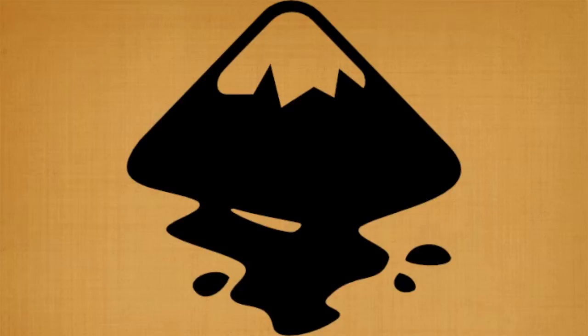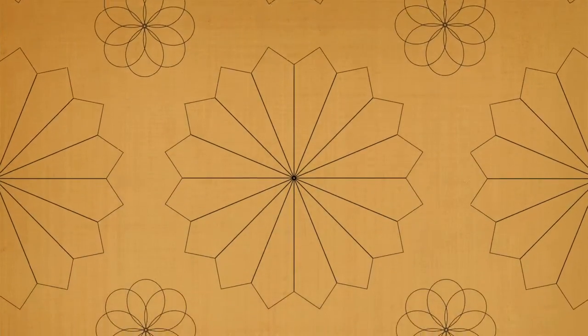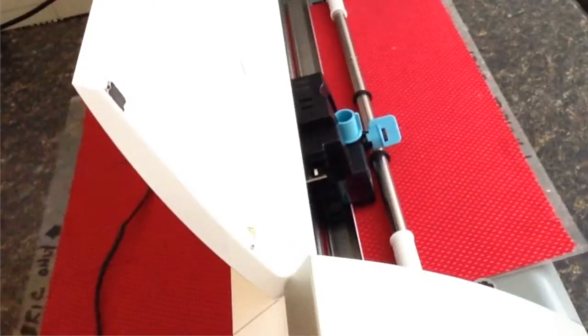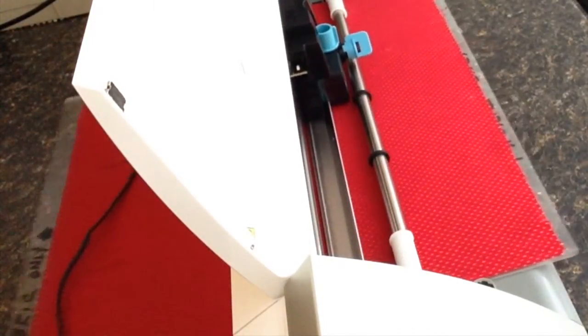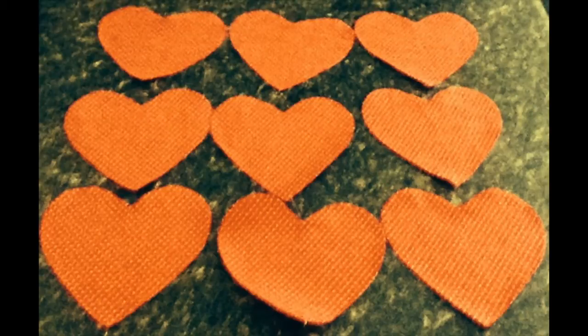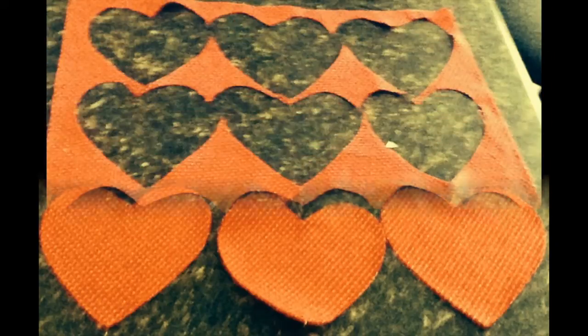Inkscape is a very powerful and free, no strings attached, drawing program that you can download from the web. With Inkscape, you can design your quilts, make templates, and with the help of a cutter, like a Silhouette Cameo, you could even cut your fabric pieces. How cool is that?